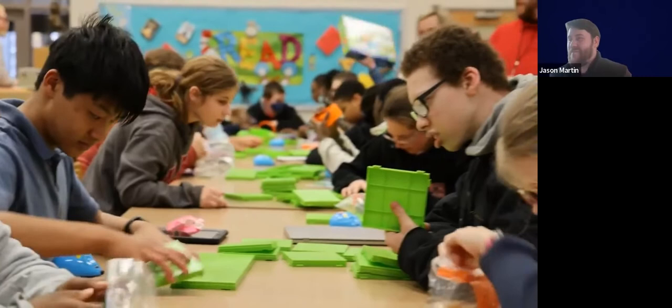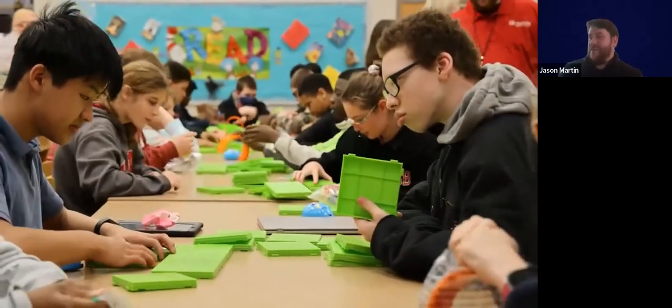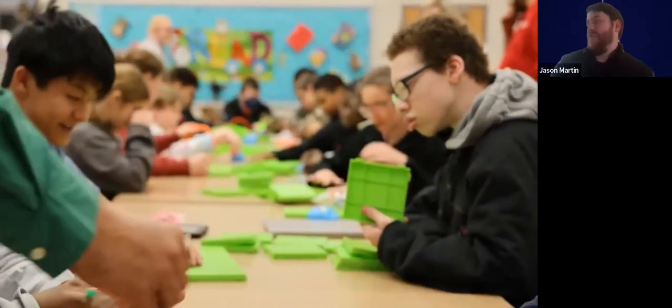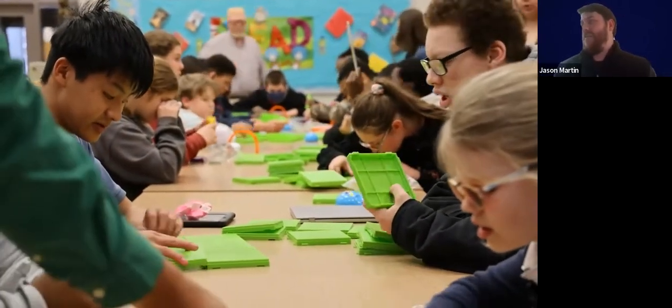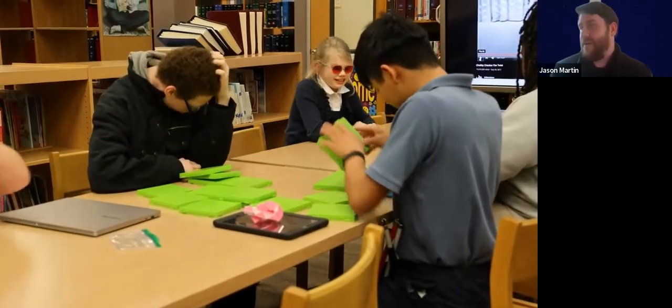Robot as well. Again, cool job because it is a classroom. It's an amazing shot of all these students putting together the graphs and coding their math.